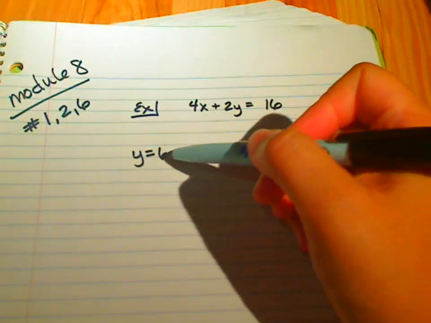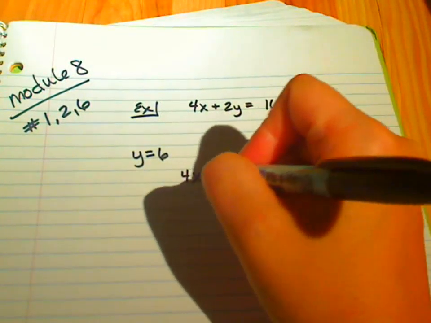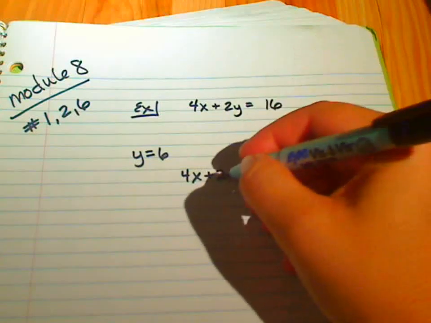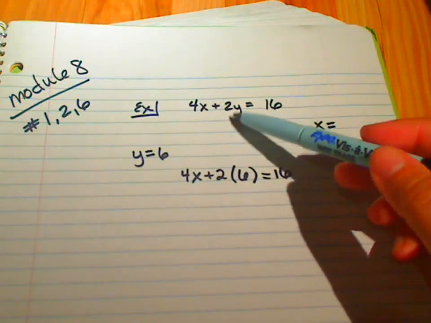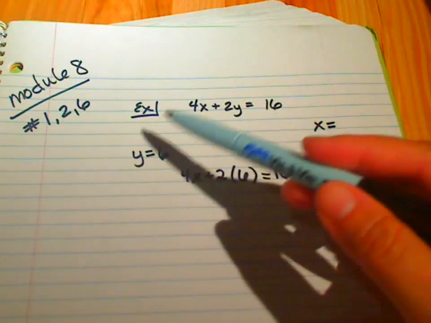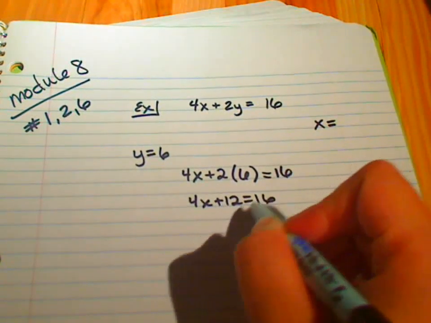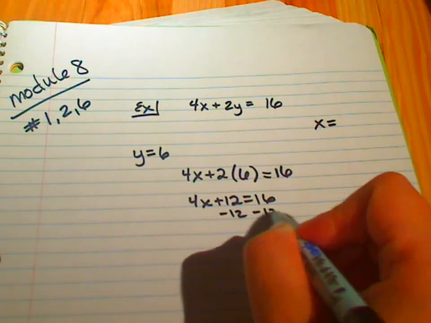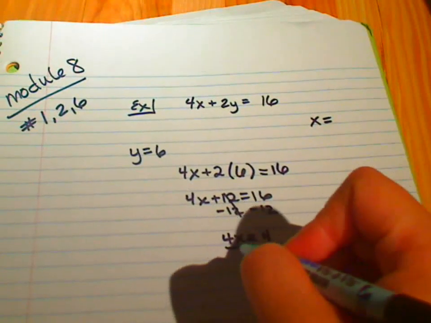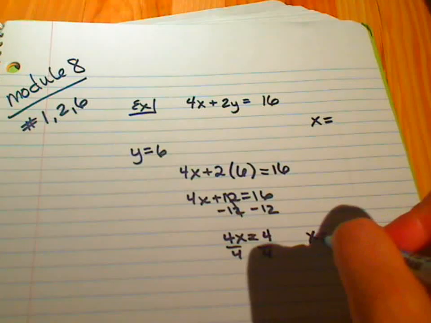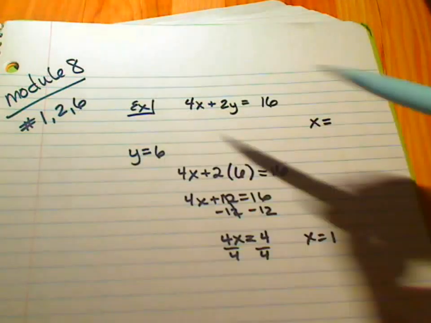Well, what you would do is take your 6 for the y and plug it in. So you'd have 4x plus 2, I'm going to do my plug-in here, my 6 equals 16. And there we actually got rid of one of the variables. So the y is gone because I know the value of it. I have 4x plus 12 equals 16. So subtract 12 from both sides. Get 4x equals 4. Divide by 4 on both sides to get x equals 1. So I know in this problem that if x equals 1, y is going to equal 6.